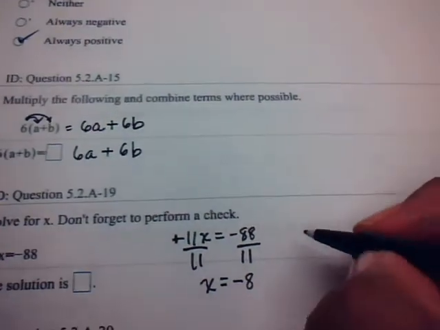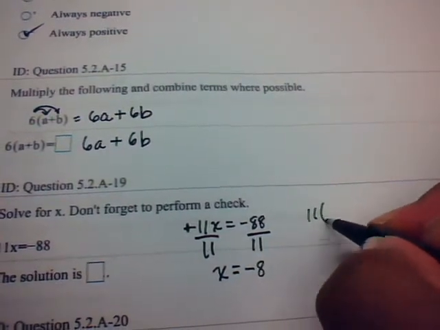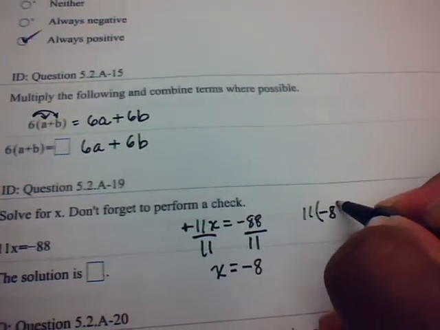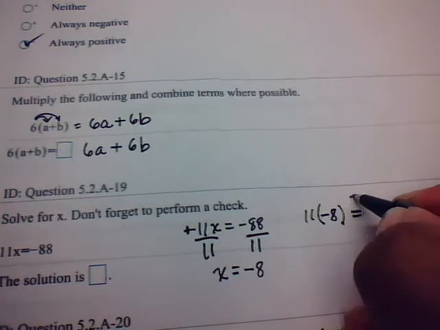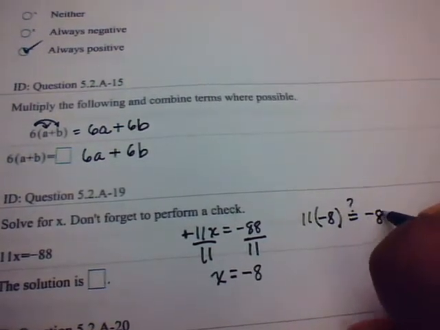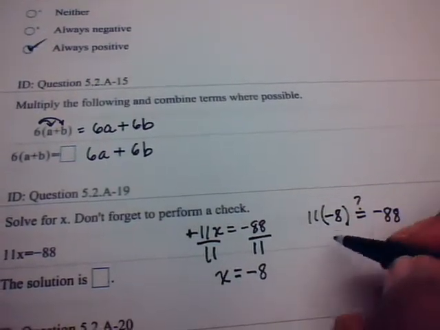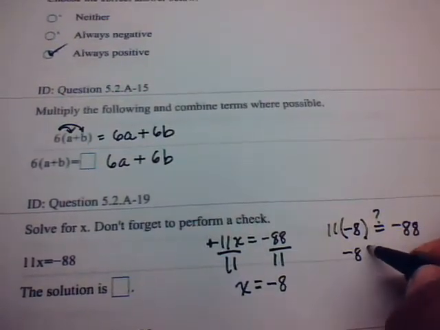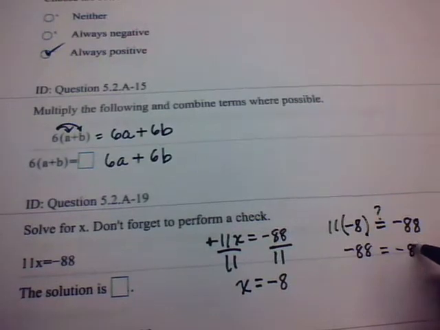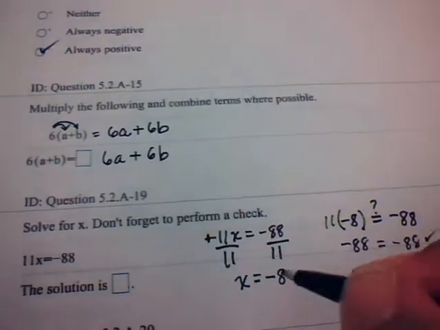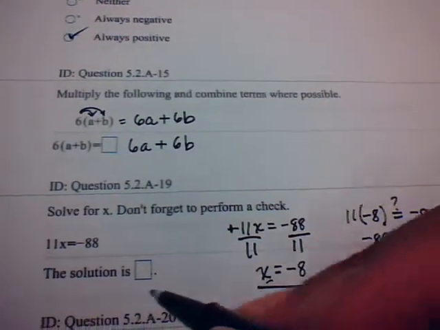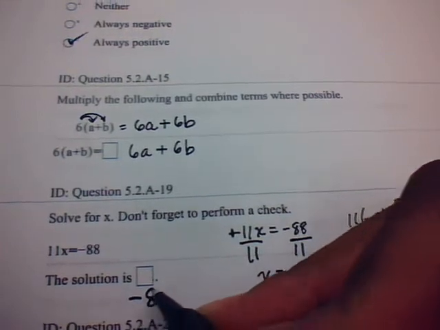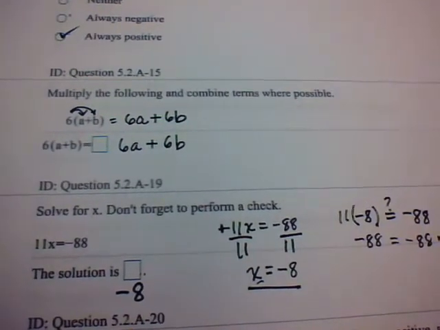And of course, to do the check, we take the original equation, replace the x with negative 8. That should give us an answer of negative 88. Well, if you do 11 times negative 8, you'll get negative 88, which does give you negative 88, and that checks. So here, x equals negative 8 is the solution to this equation.